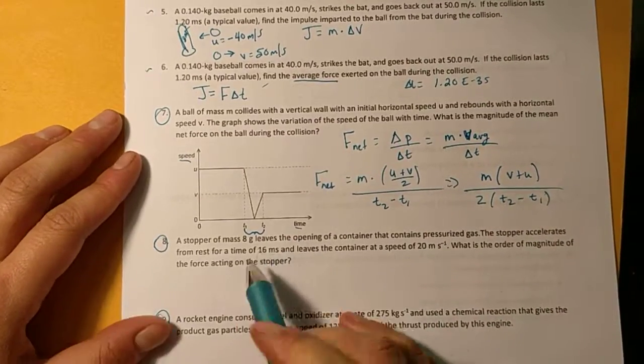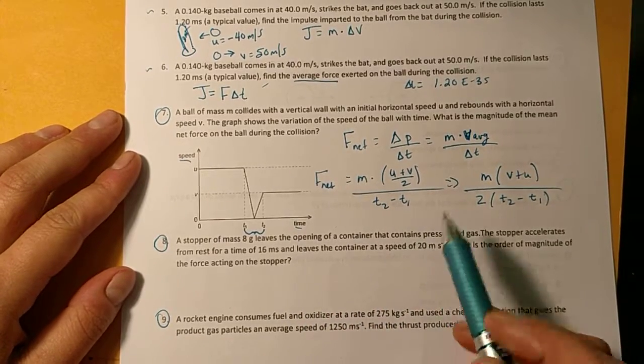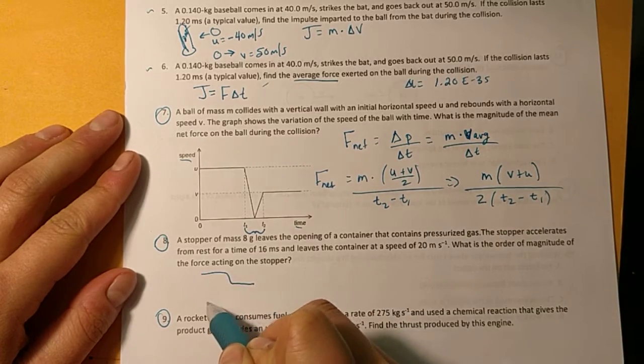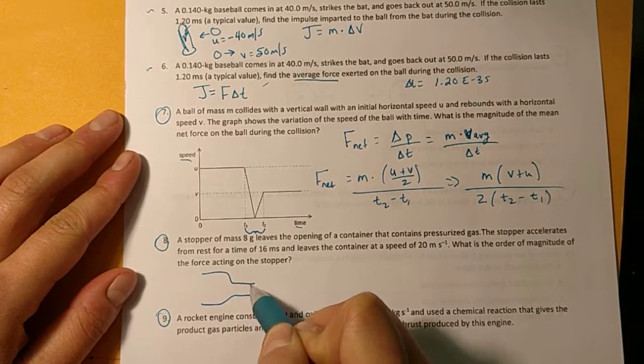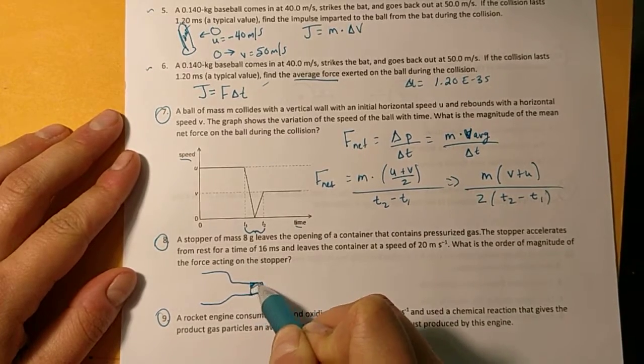Number 8, a stopper of mass 8 grams leaves the opening of a container that contains pressurized gas. Okay, so let's say this is part of some type of bottle or something that contains pressurized gas, and I have a stopper in here.